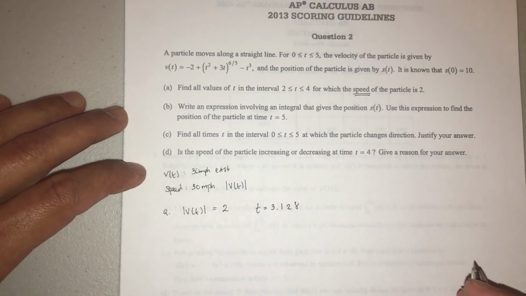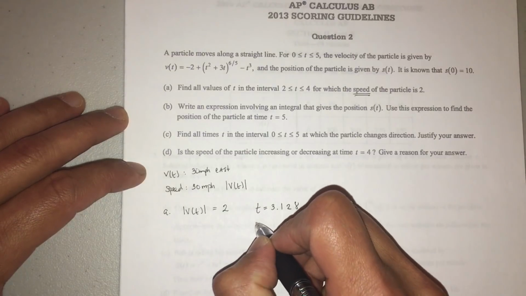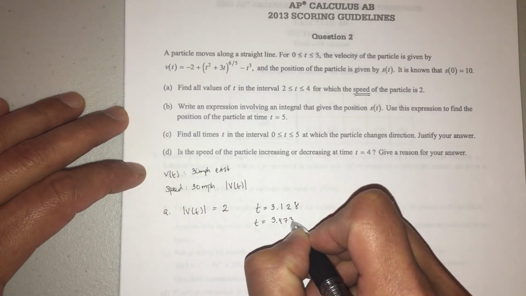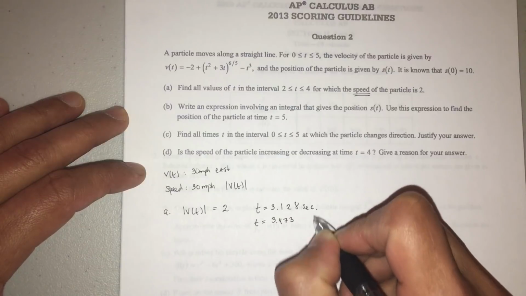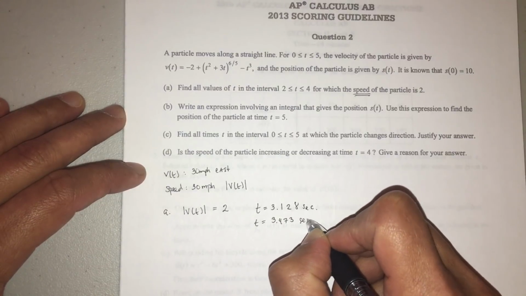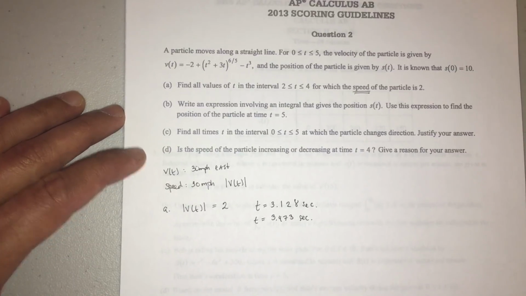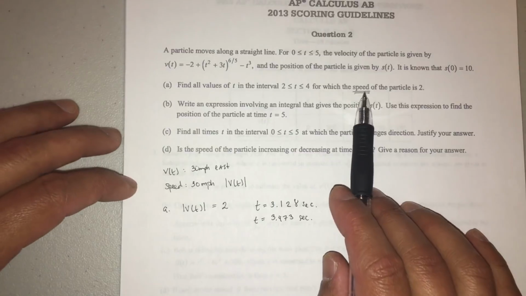So t is equal to 3.128, and the other one is 3.473. And that's seconds. And that's it, that's part A. A little bit tricky, but you really got to understand what speed is.